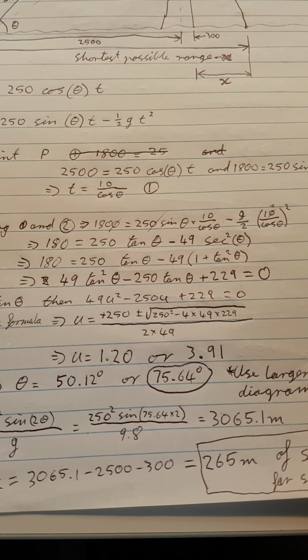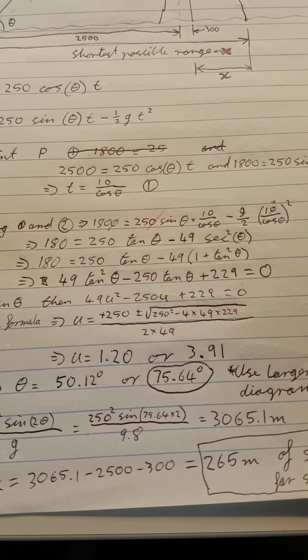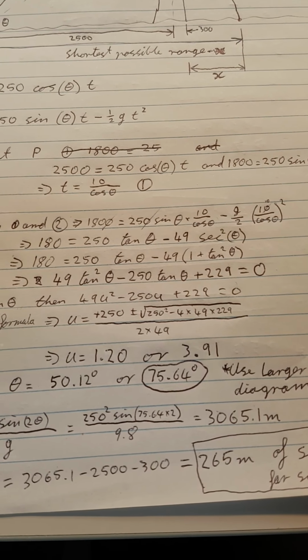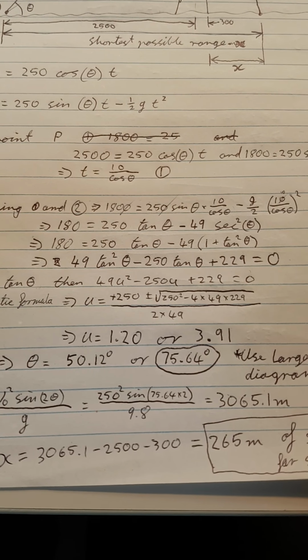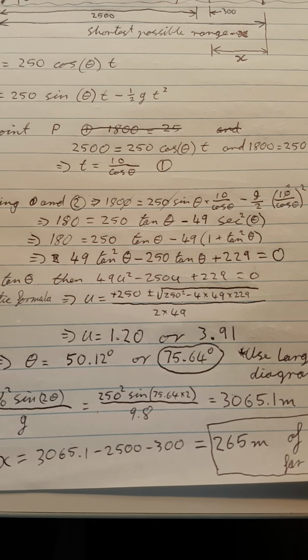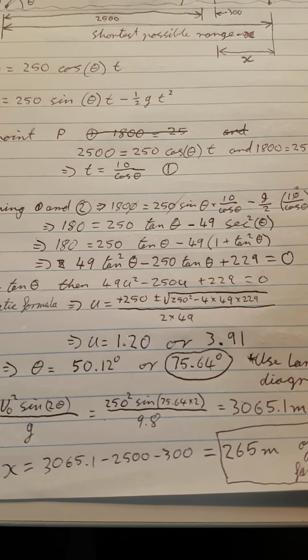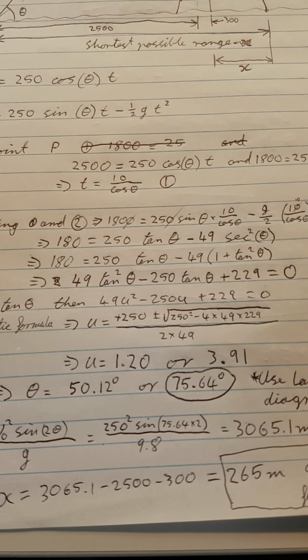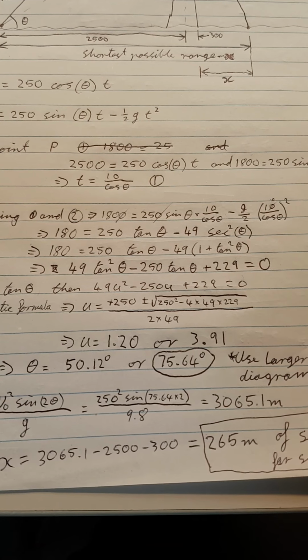Cancelling off some powers of 10, it goes down to 180 equals 250 tan theta, because sine theta on cos theta equals tan theta, minus 49 sec squared theta, because 1 on cos squared theta is sec squared theta. The next line uses the trigonometric identity for sec squared theta, and it goes 180 equals 250 tan theta minus 49, and the Pythagorean identity, which is 1 plus tan squared theta. And that gives us a quadratic on the next line.